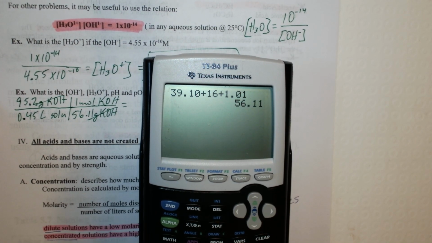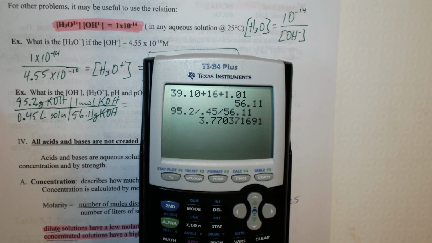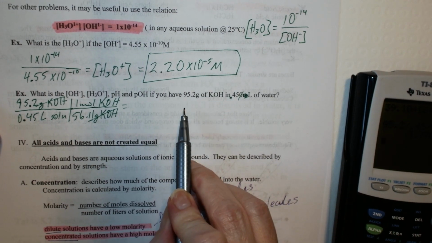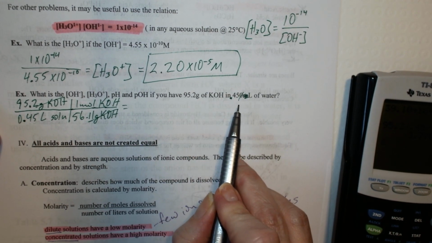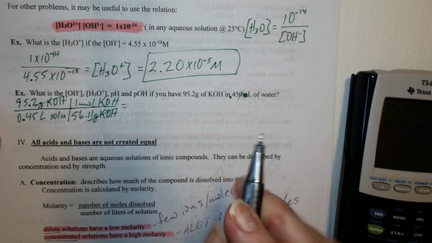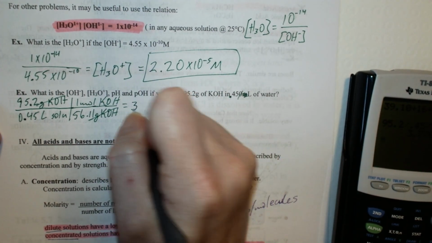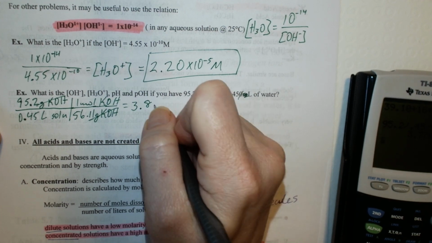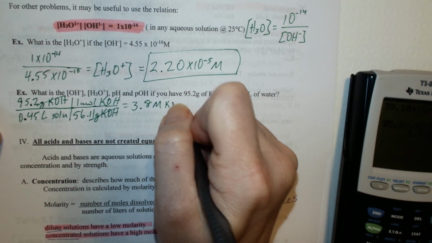So 95.2 divided by 0.45 divided by 56.11 gives me that. And so that's 3 sig figs, that's 2 sig figs, so my answer must be 2 sig figs. So this is 3.8 molar KOH.